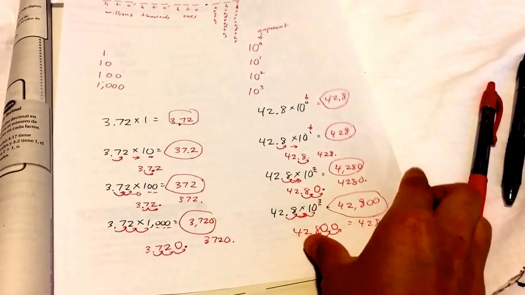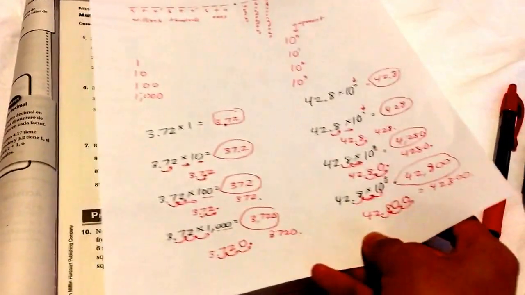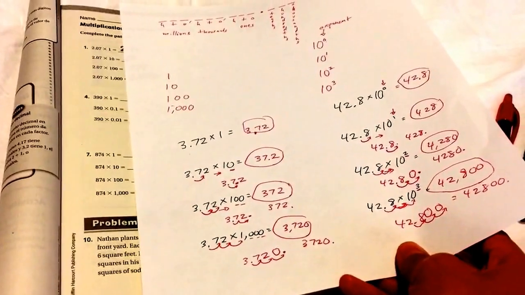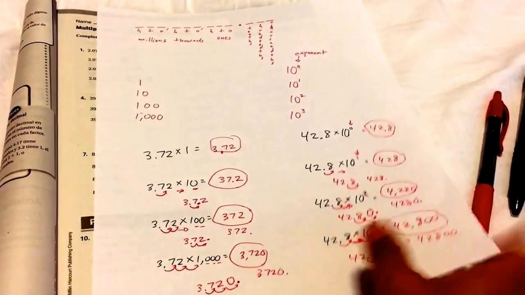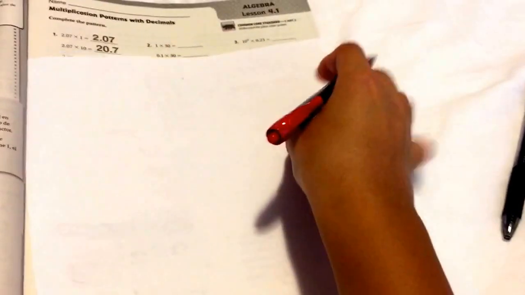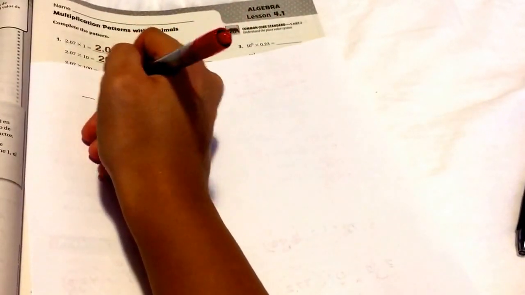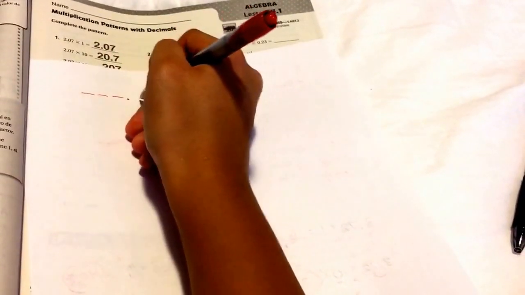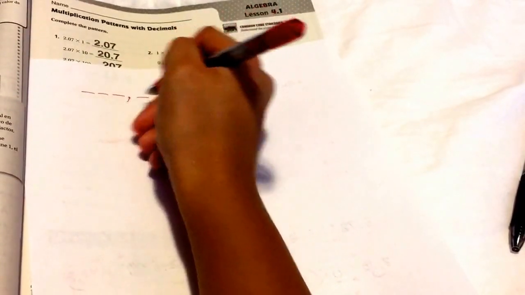The second part that they want you to look at is how to multiply by tenths, hundredths, thousandths. And this is where it gets a little trickier. So I'm going to turn this around. And this time, we're going to be multiplying by 1 over 10. I'm going to put that cheat sheet on top again.